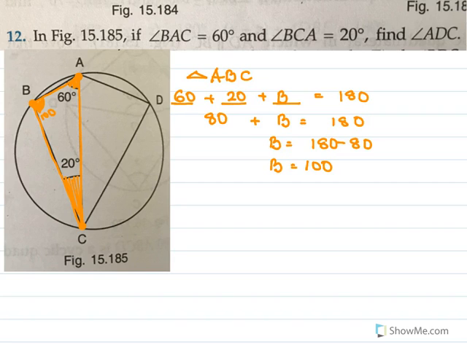This is one part. Now here is a cyclic quadrilateral ABCD. In this cyclic quadrilateral, we know B plus D are opposite and they would be equal to 180.